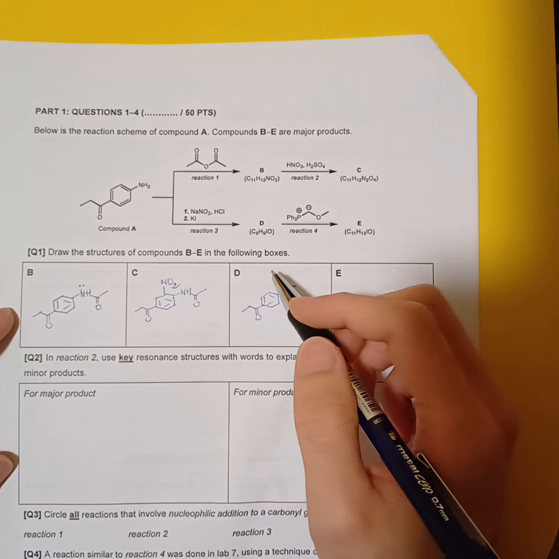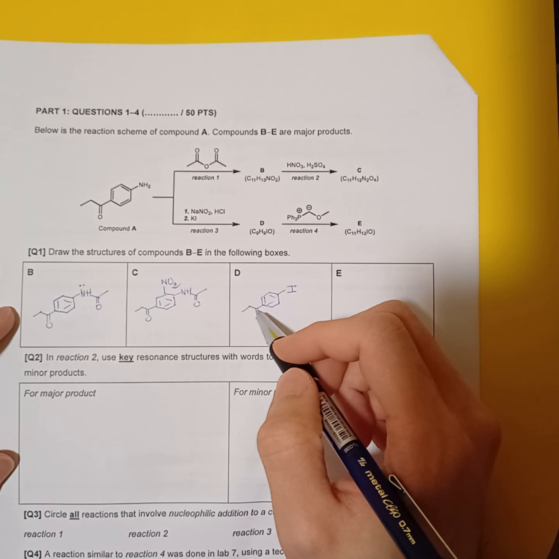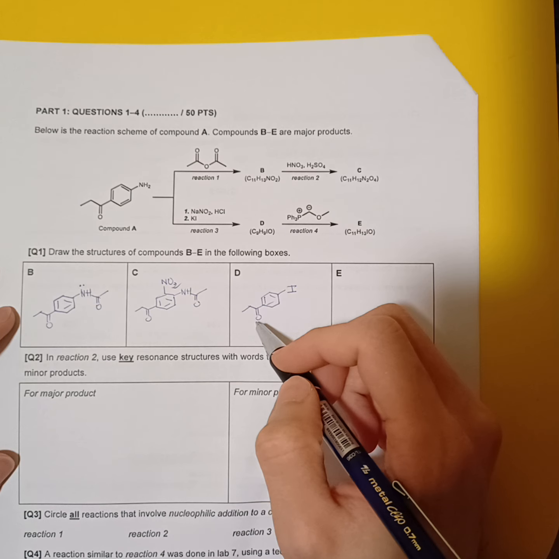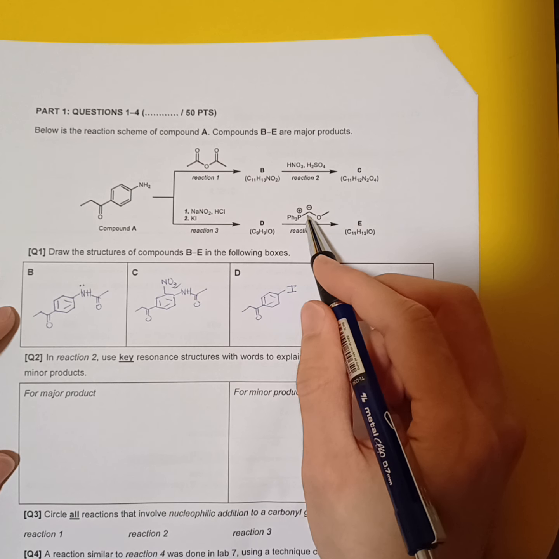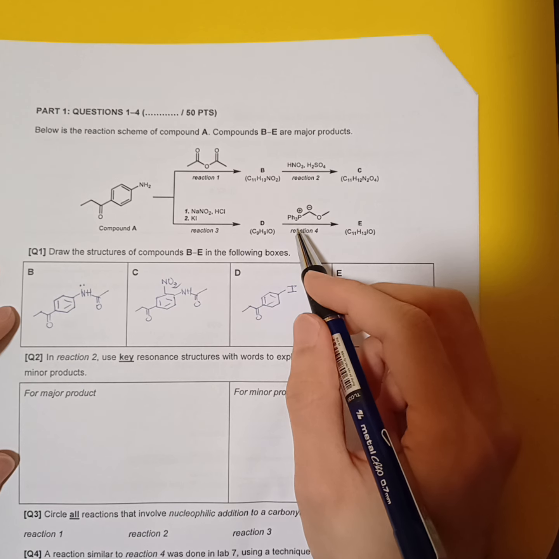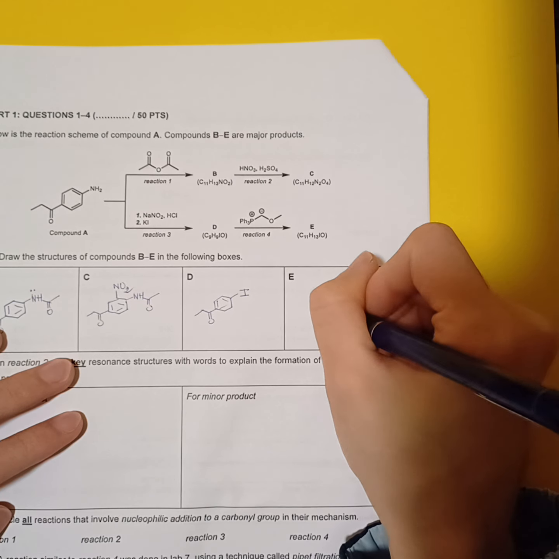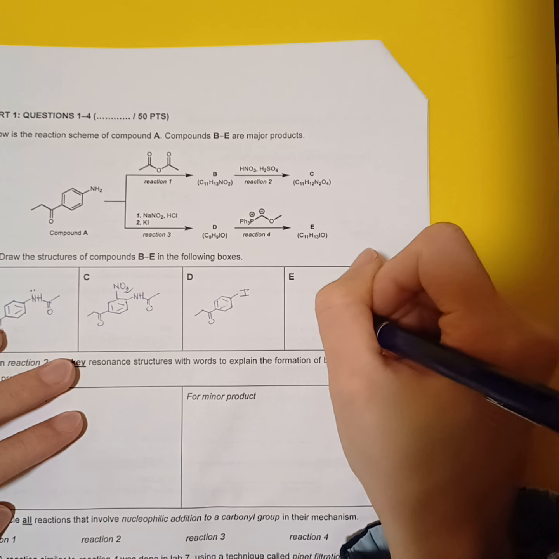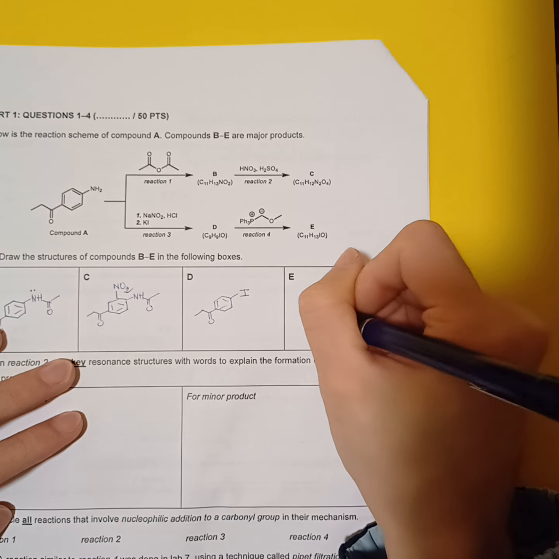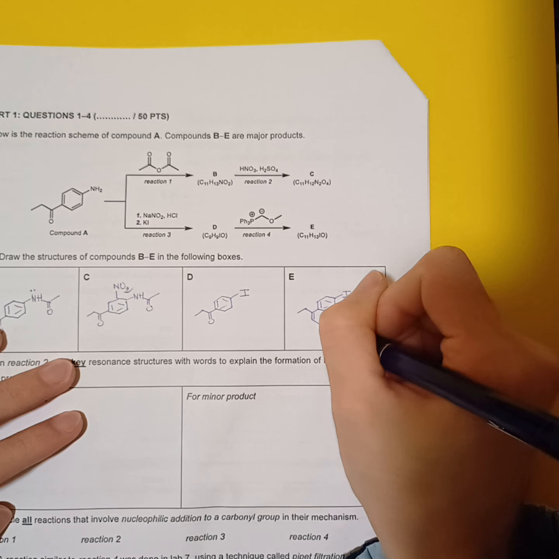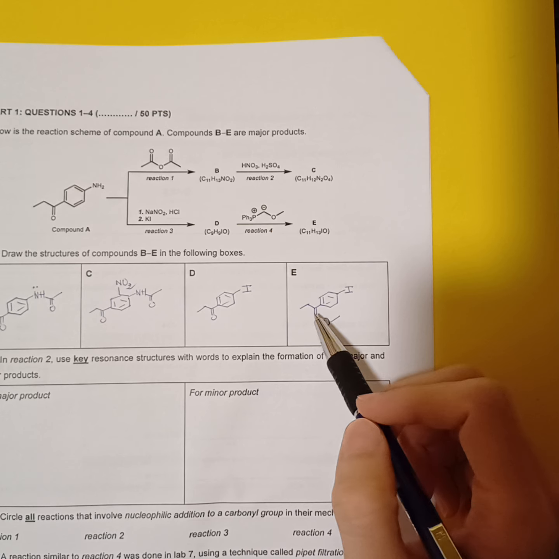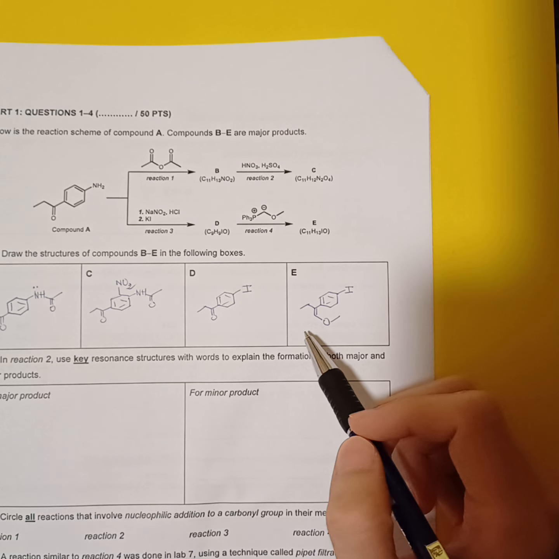So if you know the mechanism, you can see that this carbonyl oxygen is removed and replaced by the nucleophilic carbon attached to the phosphorus here. We don't care about the stereochemistry here, so you can give the Z or E isomer.